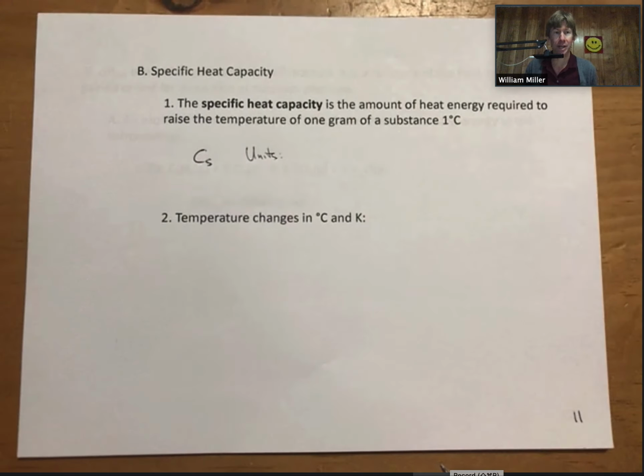So the take-home message is that when we do specific heat capacity, it will involve changes in temperature. Changes in temperature in degrees Celsius or Kelvin are numerically the same, and so you will see each or both of these sets of units as we work problems. All right.